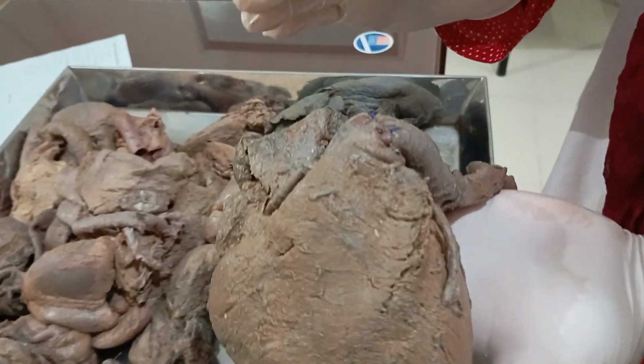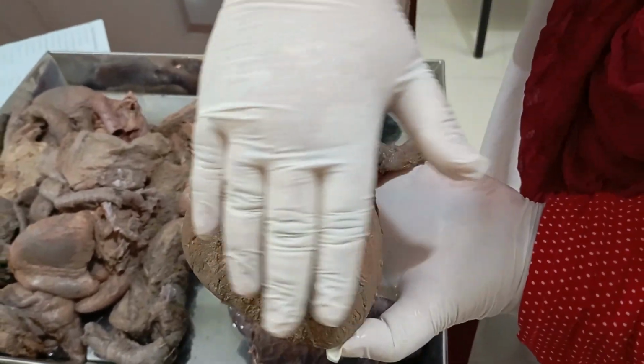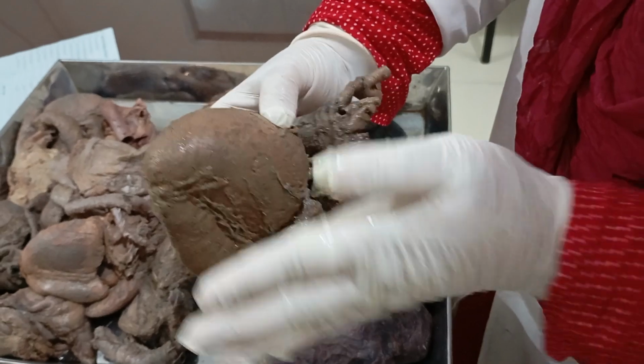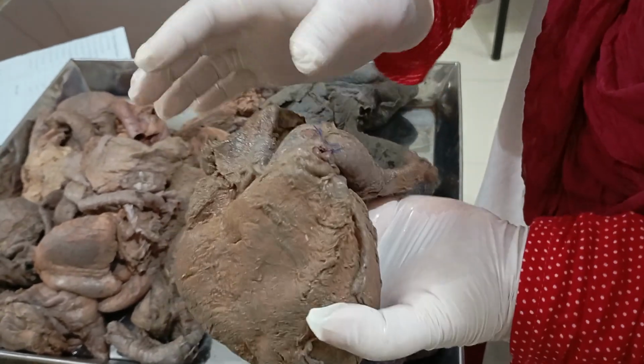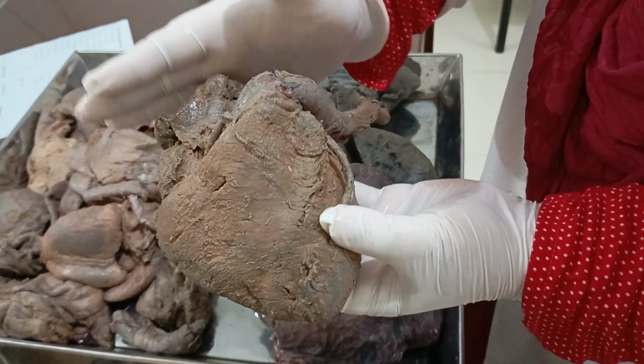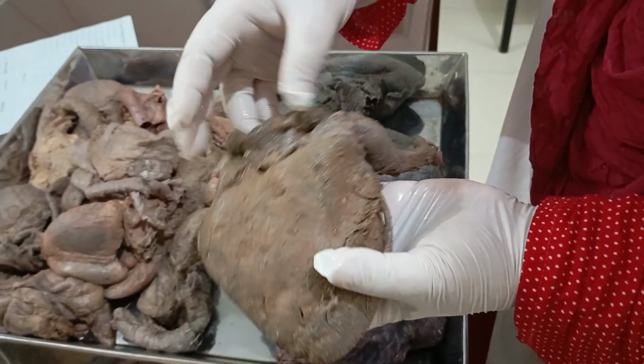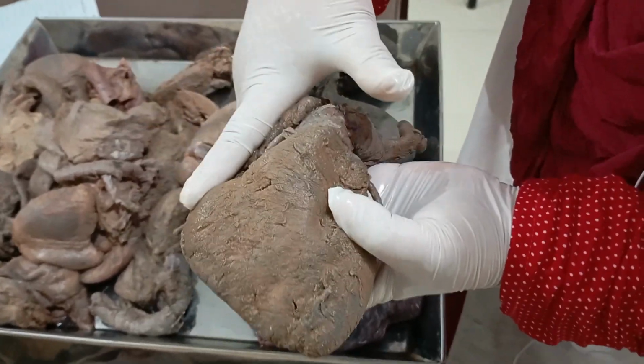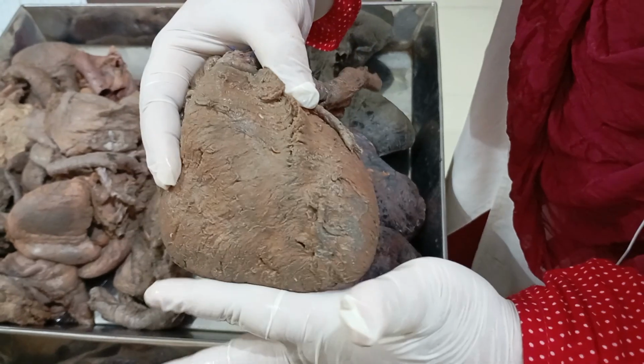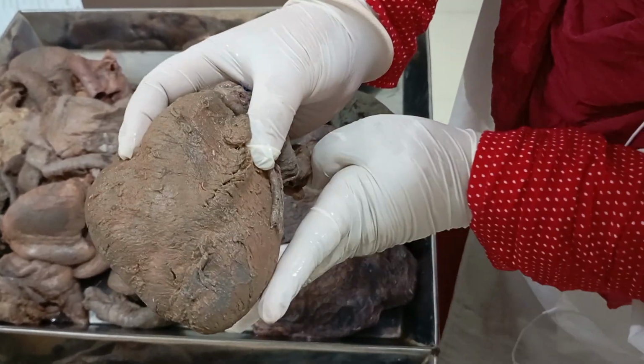This is the viscera of the heart. This is the sternocostal surface. This is the diaphragmatic surface. This is the apex. This is the base. And this is the left surface. This is the right border. This is the inferior border. This is the left border.